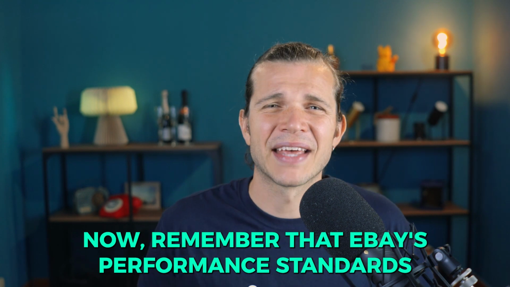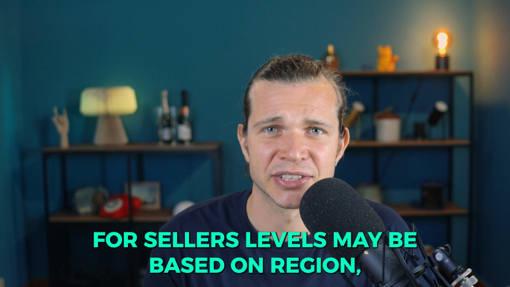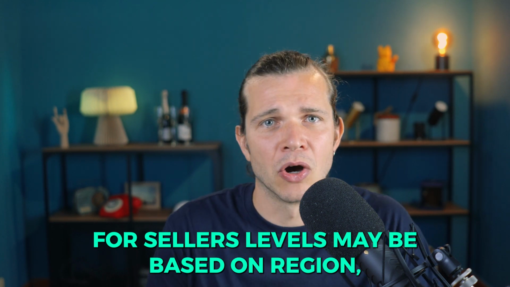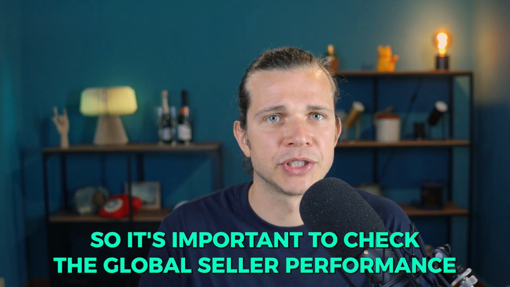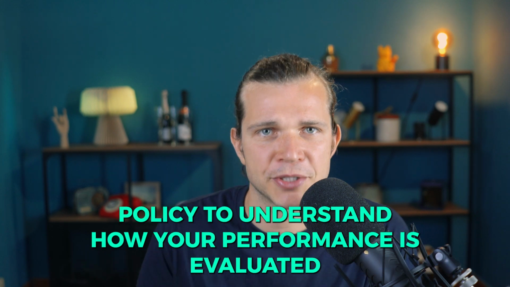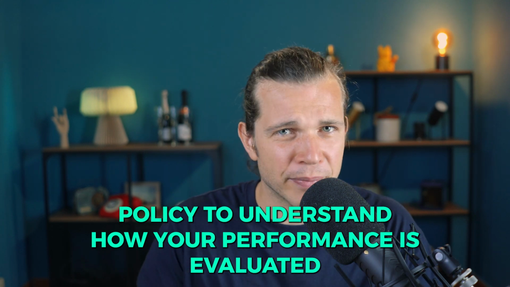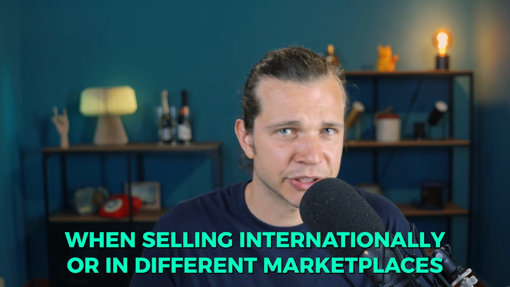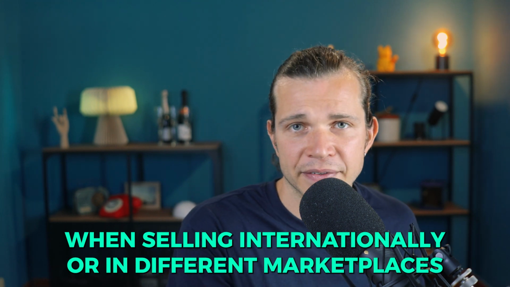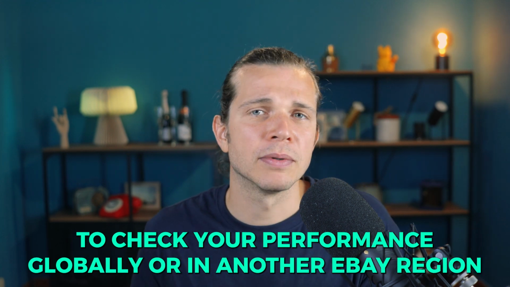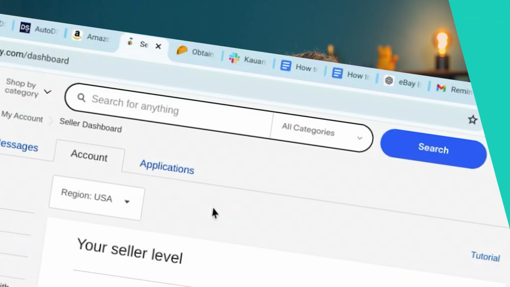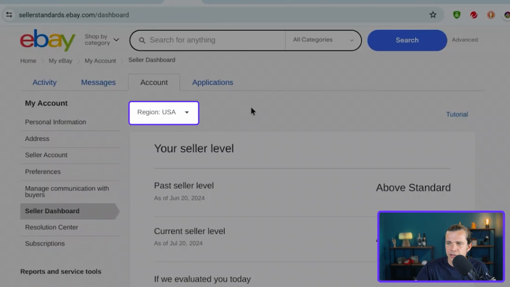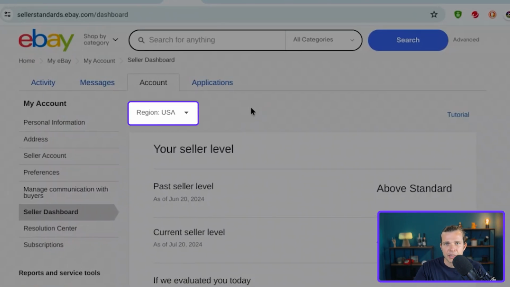Now, remember that eBay's performance standards for sellers levels may be based on region. So it's important to check the global seller performance policy to understand how your performance is evaluated when selling internationally or in different marketplaces. To check your performance globally or in another eBay region, simply click on region on the seller level page and select the region you would like to evaluate, and you will see your selling level in each region.